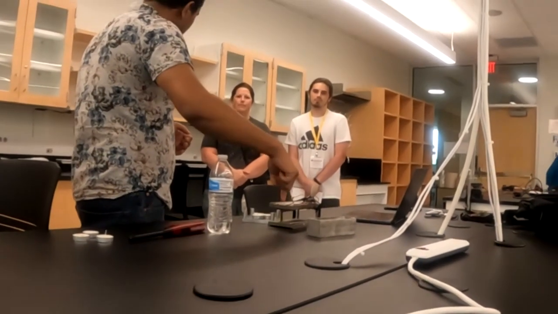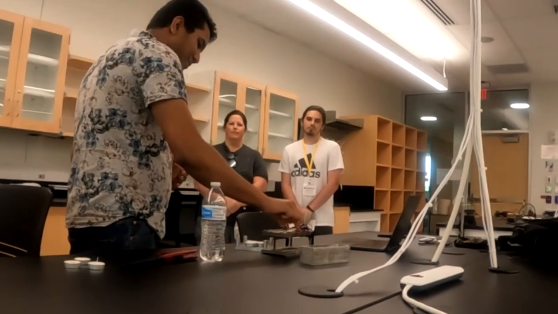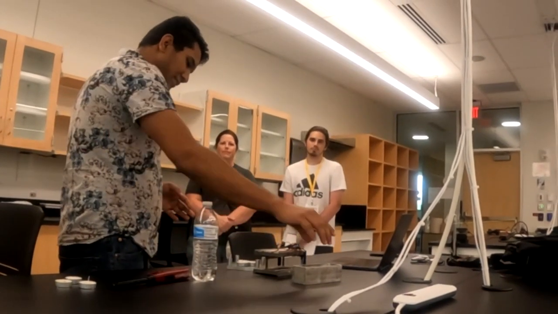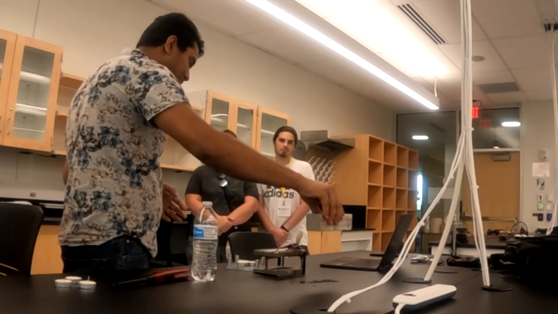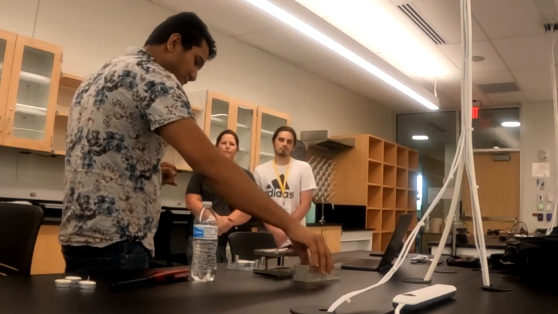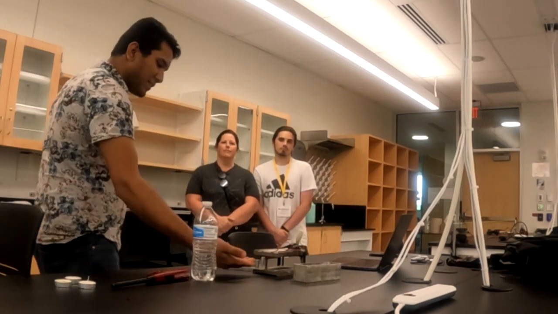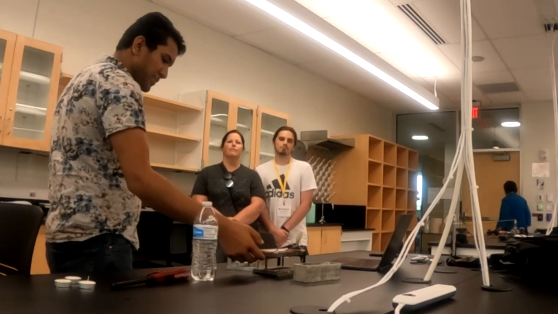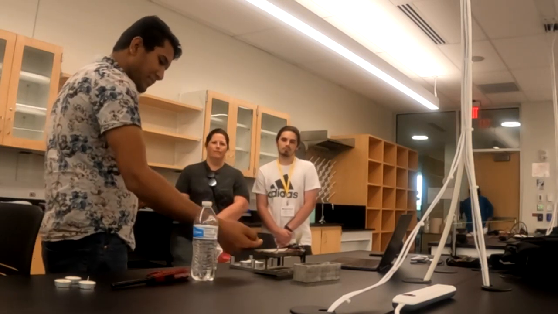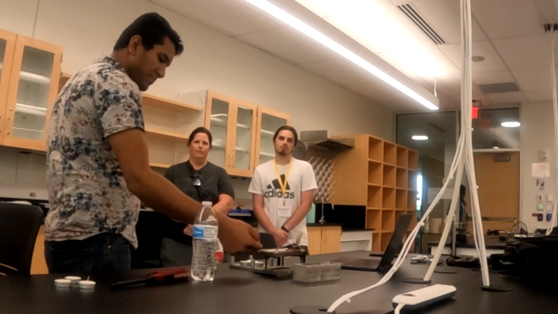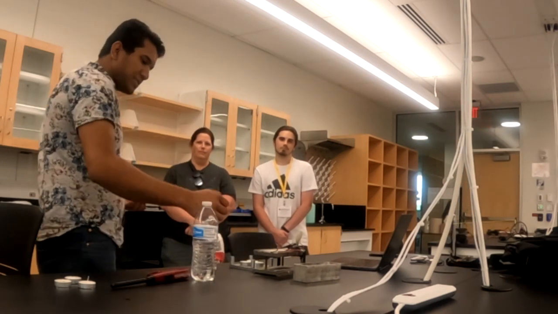I have three samples. Today I will put ice-cold water on the top and heat the bottom part of these materials, so there will be a higher temperature on the bottom and a cold temperature on the top.